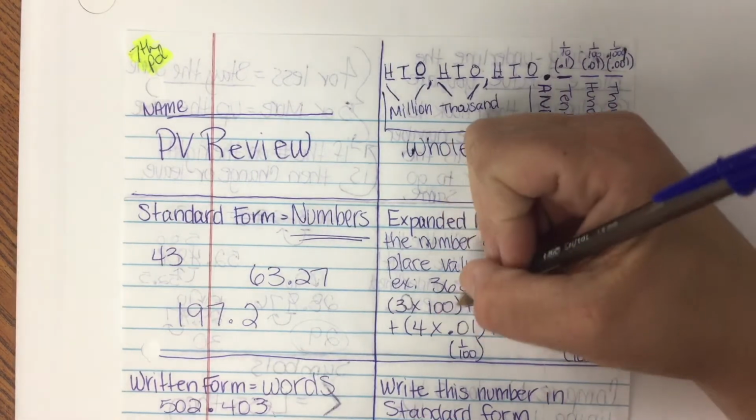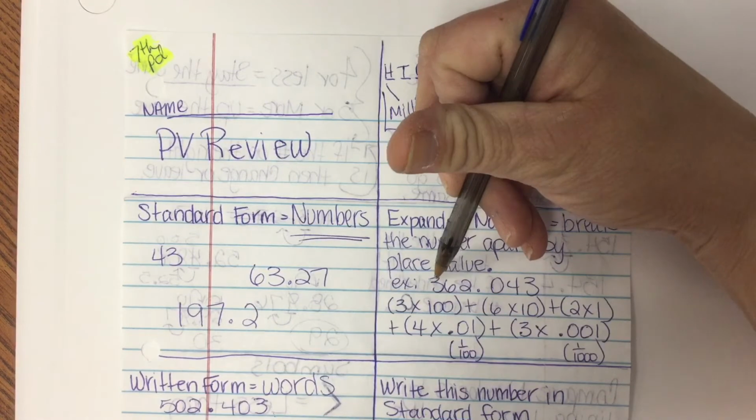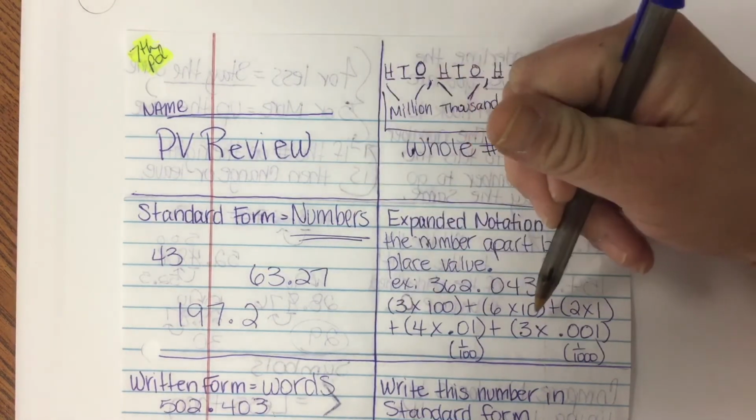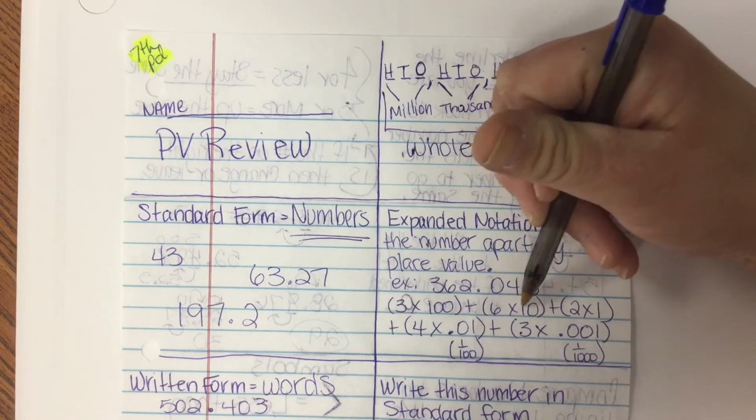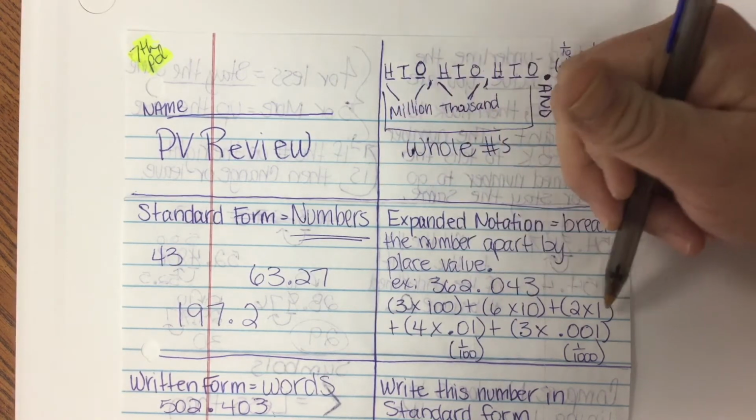Okay, but one thing I want you to pay attention to is wherever the 1 is, that's where that number is located. So if you notice, there's 1, 2, 3 digits. The third digit is a 3. 1, 2 digits. The 1 is the second digit. 1, 2. There's a 6.